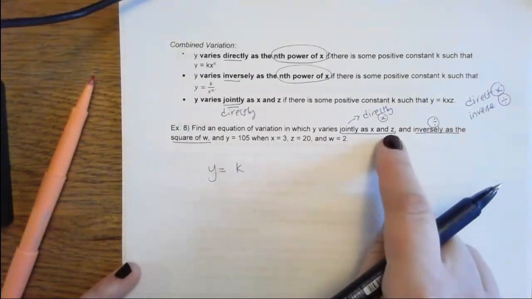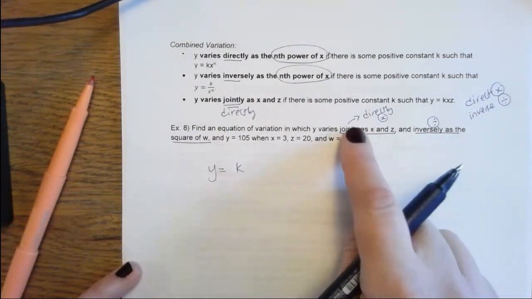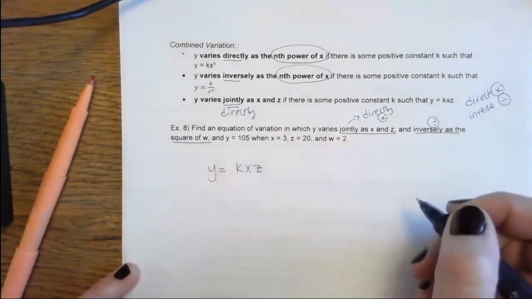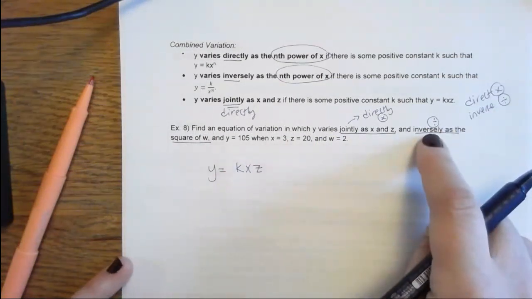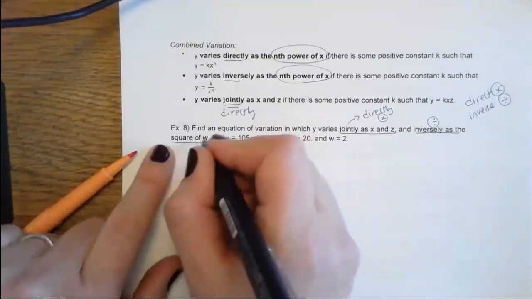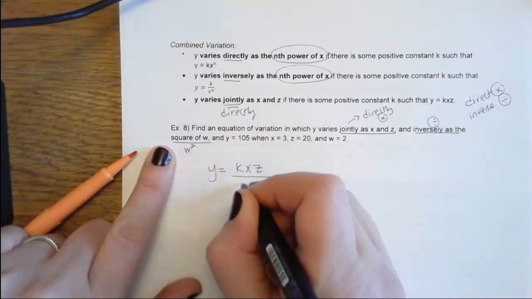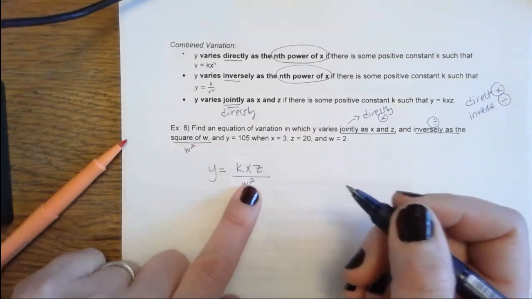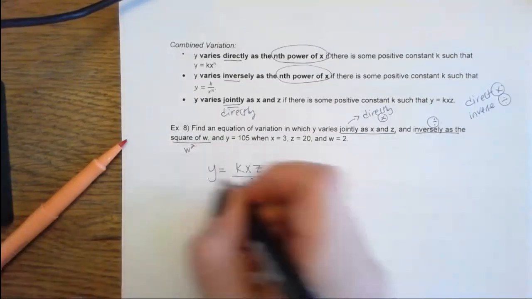Jointly as x and z. So jointly just means directly, so we're just multiplying with x and z here. Inversely is the division part. So this piece has to go in the bottom as the square of w. That means w squared. It doesn't mean the square root. It would say root in there. So w squared. And this is our base formula.